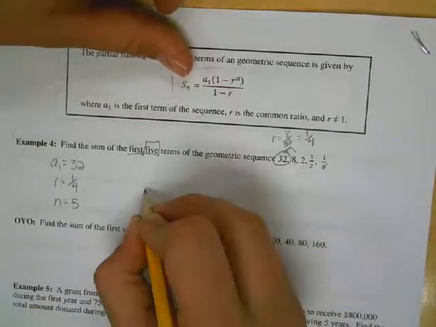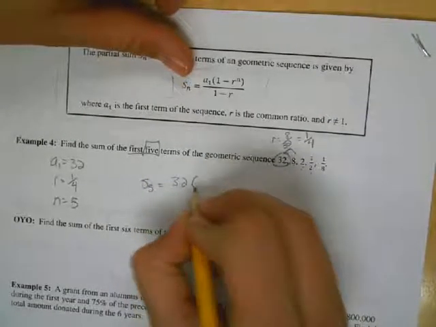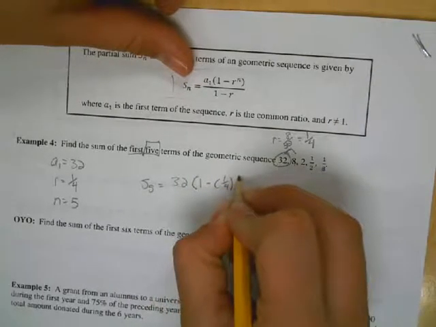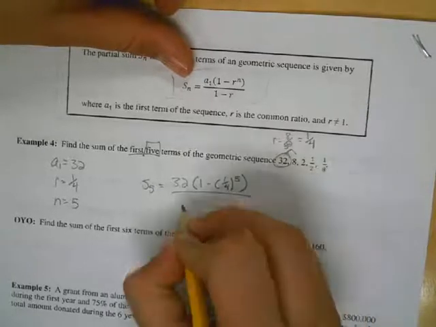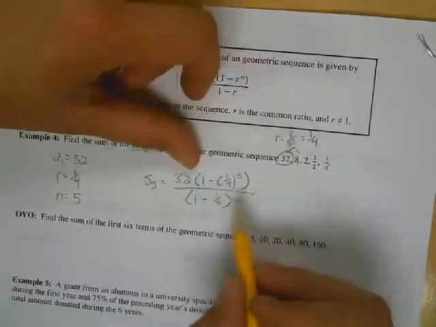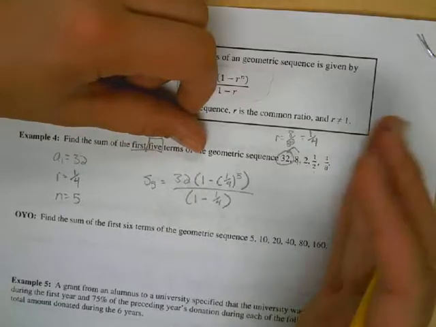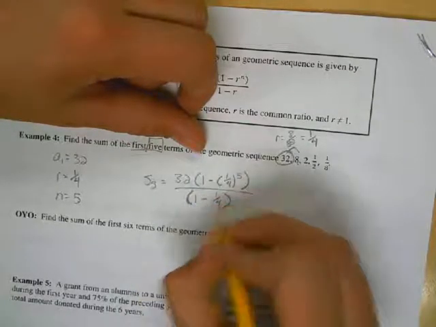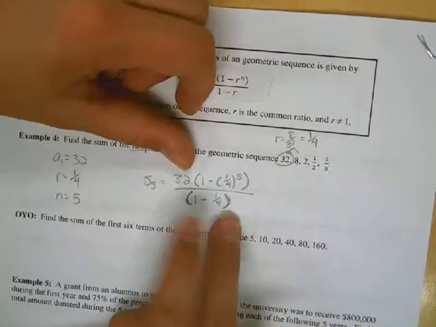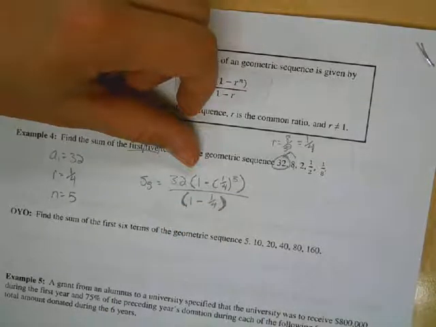Plug that stuff in. So the sum of the first 5 is going to be 32 times 1 minus 1/4 to the n power, divided by 1 minus 1/4. Now the reason why I'm putting all these parentheses is because when you put this in your calculator, you must use your parentheses properly. These right here are super, super essential. If you do not put your parentheses on the bottom, it will be wrong, because all you're going to divide by is 1, and then you're going to subtract 1/4 from the whole thing, and that's different.